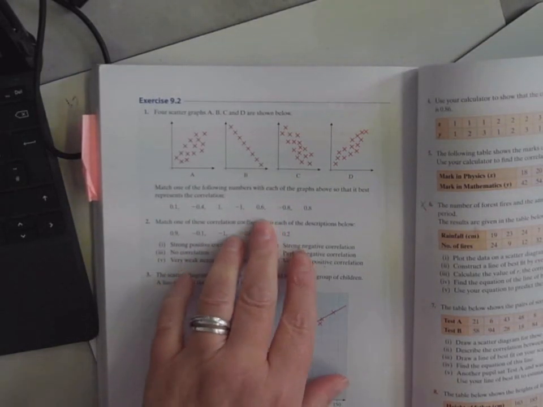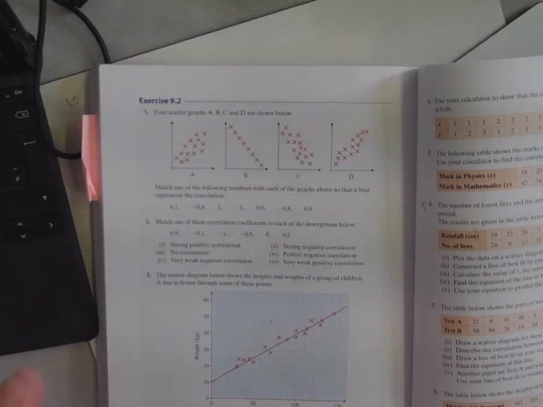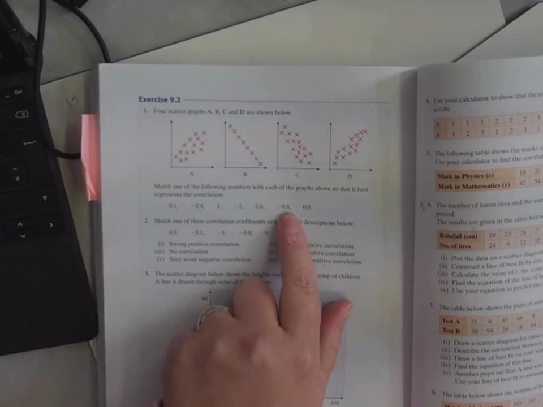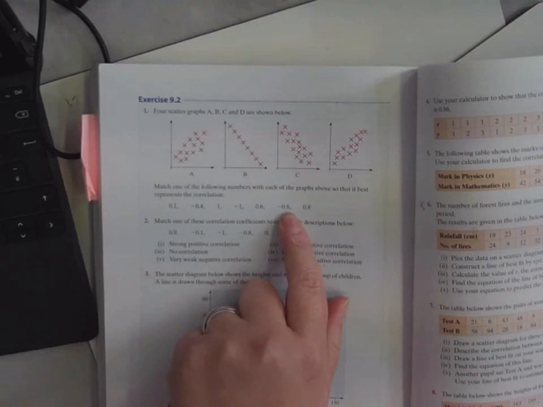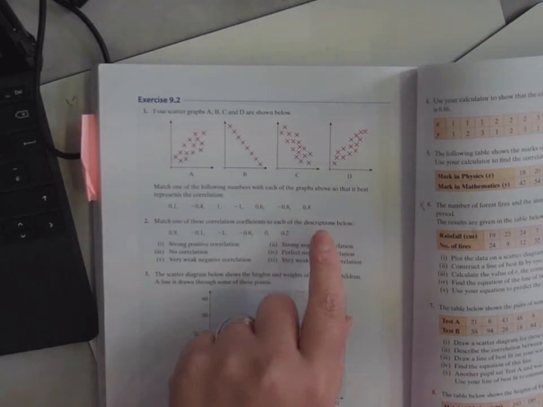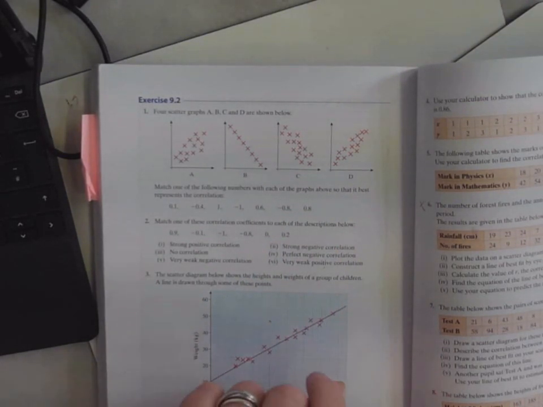It's a line going up because it's positive, but it's pretty shaky. Okay, minus 0.8 is nearly a really good line coming down, and 0.8 is a really good line going up, right?